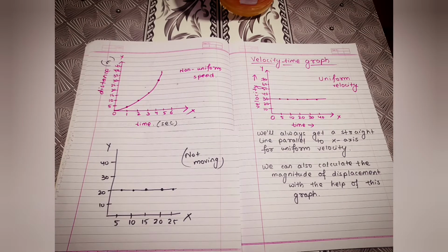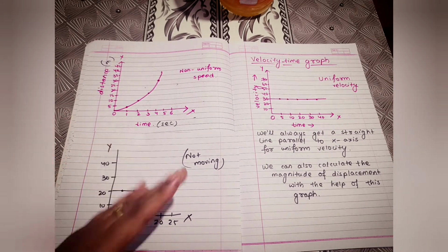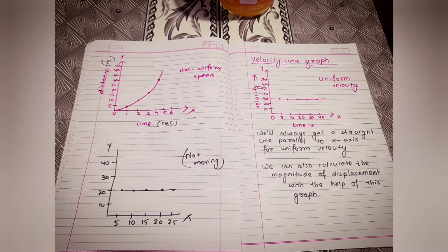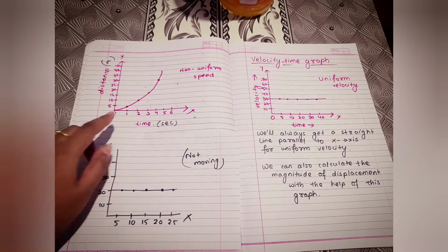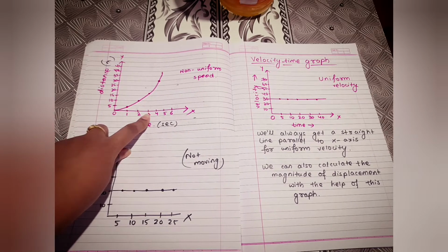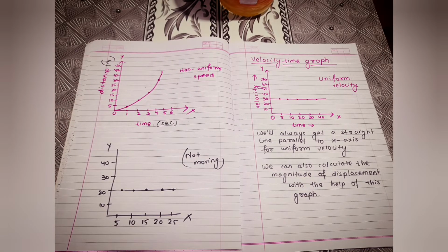Let's see another type of distance time graph. This is the graph in which the x-axis is represented by time in seconds and the y-axis is represented by distance in meters. According to this graph, we can see the object covered 5 meters in 1 second, 10 meters in 2 seconds, 17 meters in 3 seconds and 30 meters in 4 seconds. So the object is covering unequal distance in equal intervals of time. That is, the object is covering unequal distance in each 1 second of time. So this is a graph representing non-uniform speed.